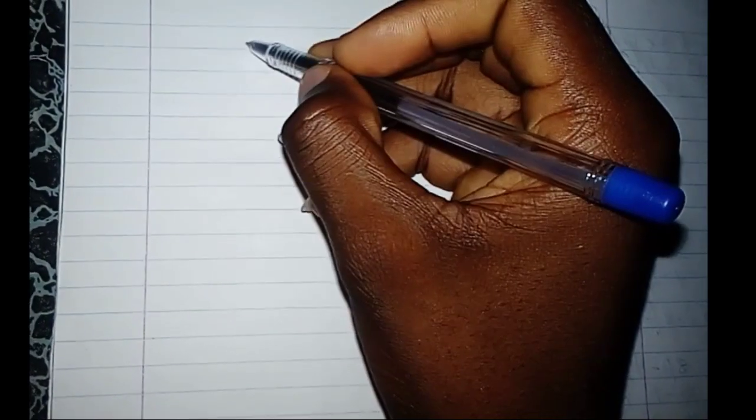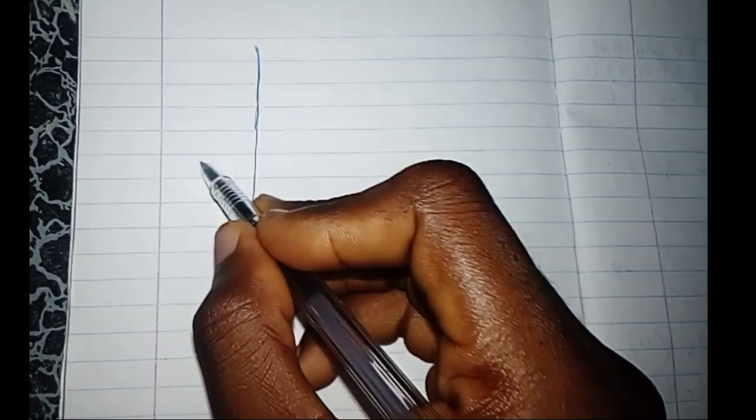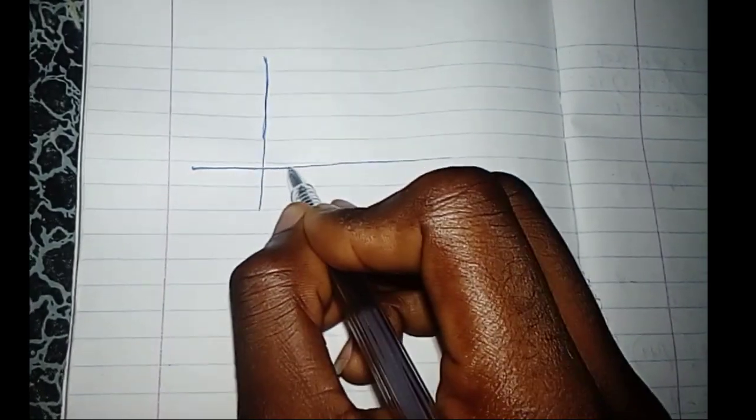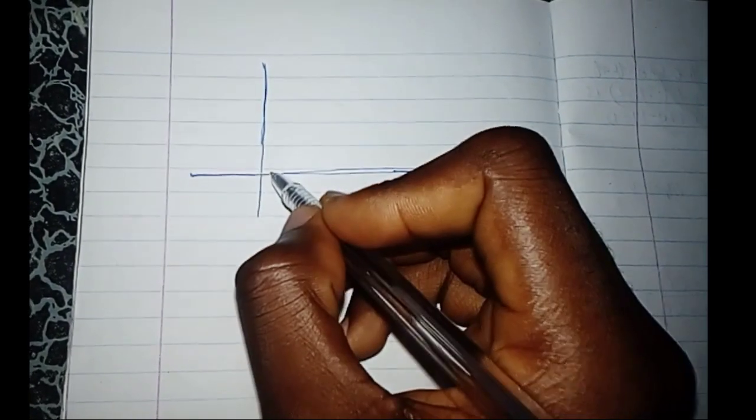We have the y-axis and then we have the x-axis. When 2 points are on a graph, we are asked to find the distance between them. How can we find the distance? That's what we will talk about today.